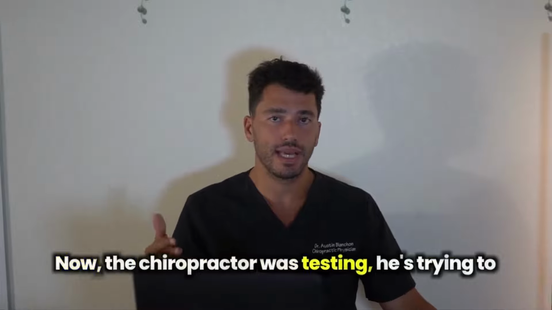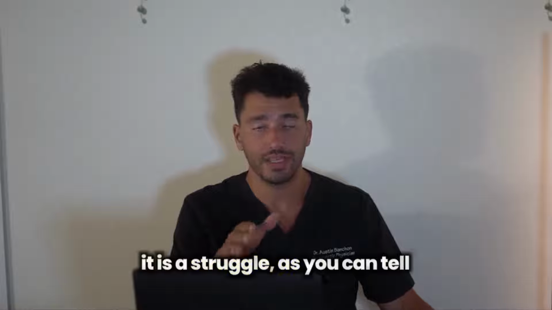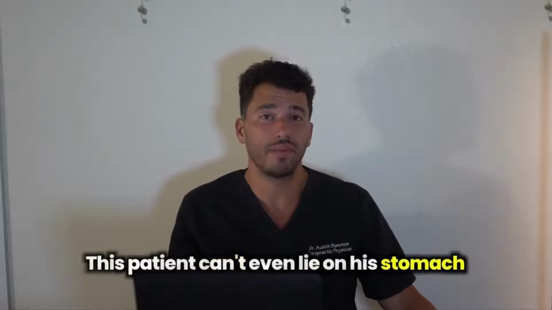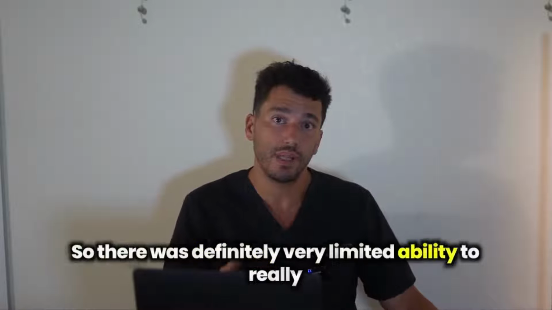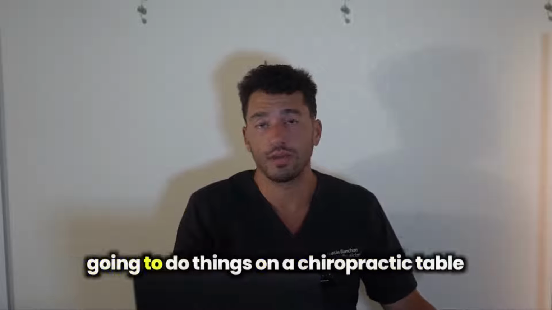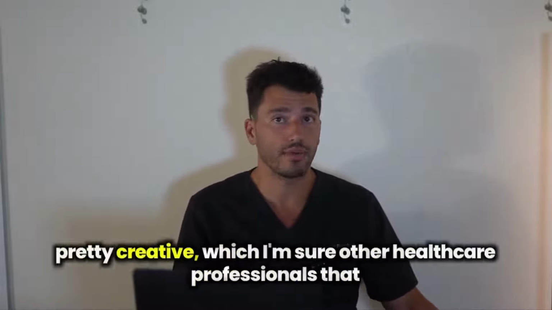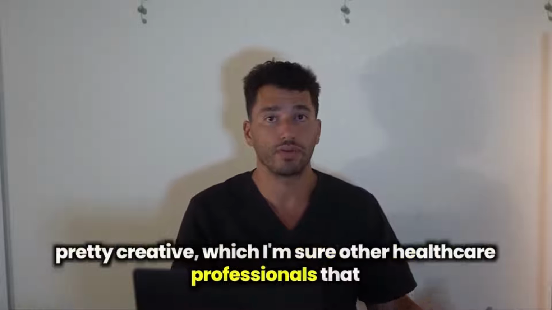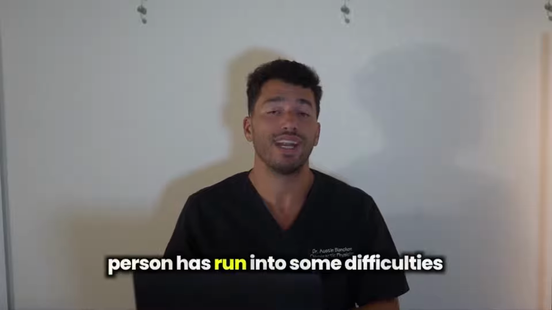Now, the chiropractor was testing. He's trying to find a comfortable position for the patient, which is a struggle, as you can tell. This patient can't even lie on his stomach and really cannot even lie on his back. So there's definitely very limited ability to really do anything with this patient if you're only going to do things on a chiropractic table. So this chiropractor is going to have to get pretty creative, which I'm sure other healthcare professionals that have assessed and tried to treat this person have run into some difficulty.